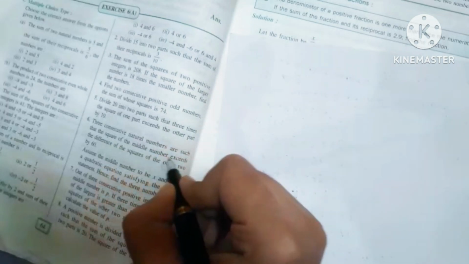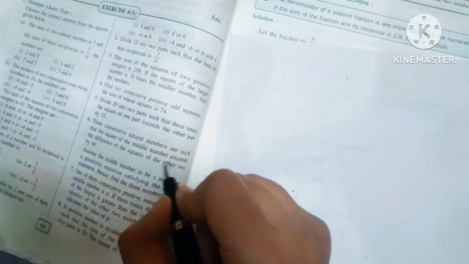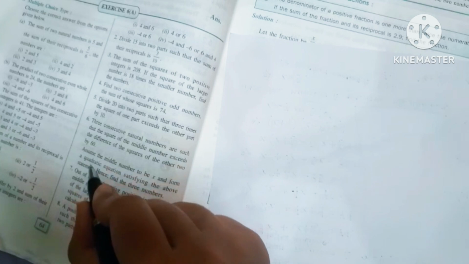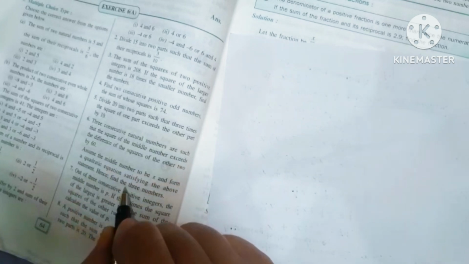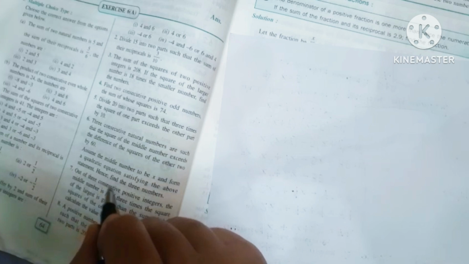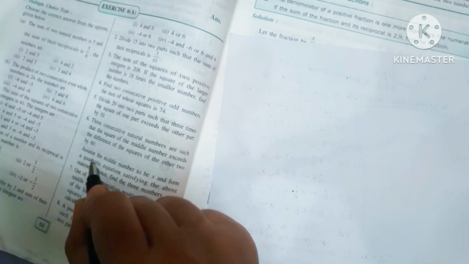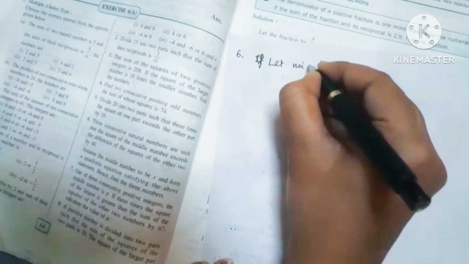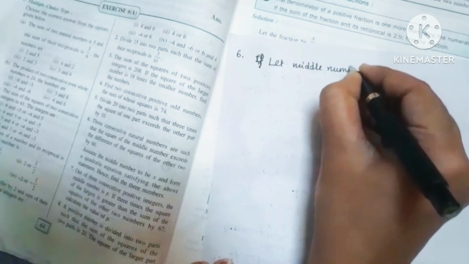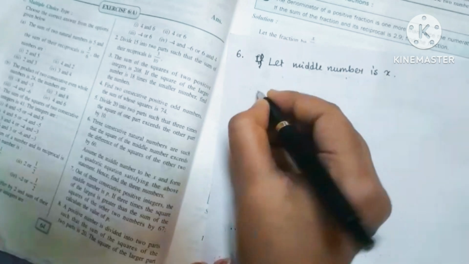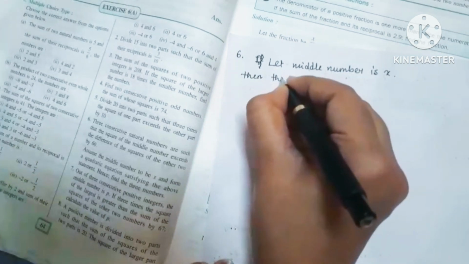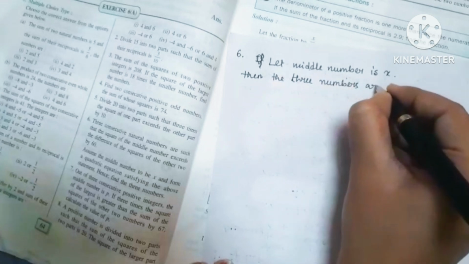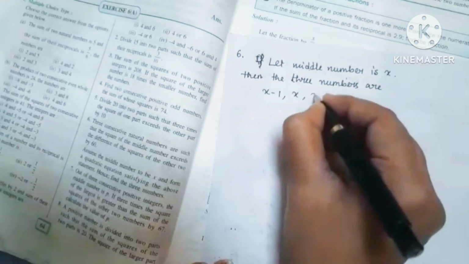3 consecutive natural numbers are such that the square of the middle number exceeds the difference of the squares of the other two by 60. Now assume the middle number to be x and form the quadratic equation satisfying the above statement. Hence find the 3 numbers. So they have told that the middle number will be x. Then the 3 numbers are x minus 1, x and x plus 1.